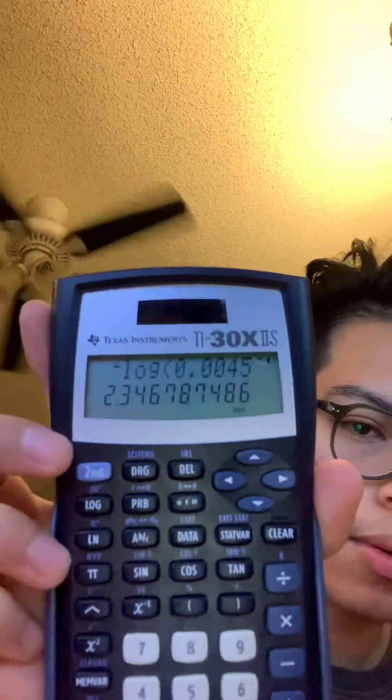So let me use my calculator. So negative log times 0.00450. That should give me 2.347 for its pH. So right away, I can tell that this is going to be an acidic solution because it has a pH of 2.347, which is less than 7. So that is acidic.